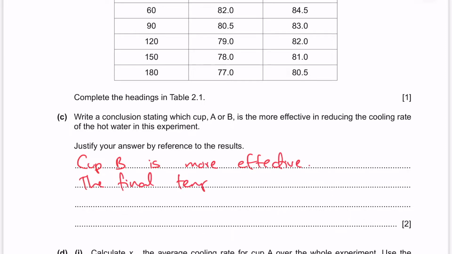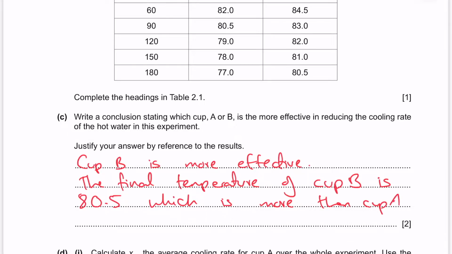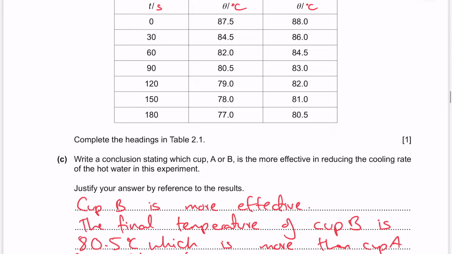The final temperature of cup B is 80.5, which is more than cup A, you can write 77.0 degrees Celsius at 180 seconds. So this is just a simple statement we can clearly see. B has less heat loss compared to A.